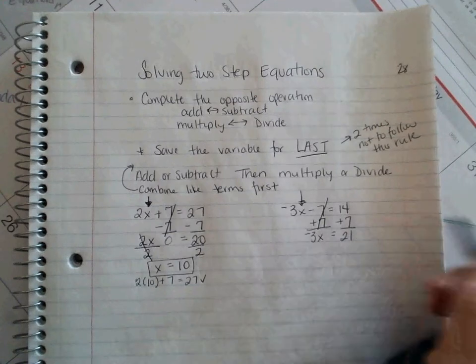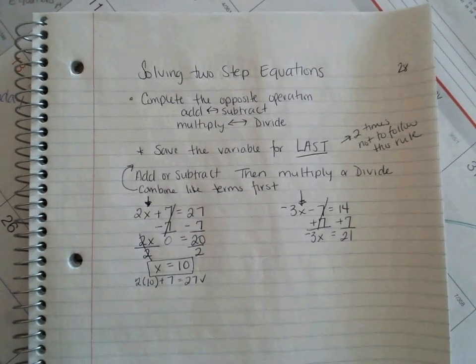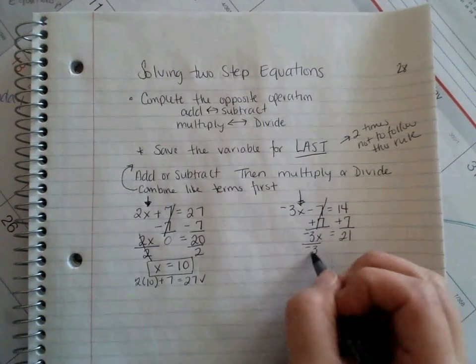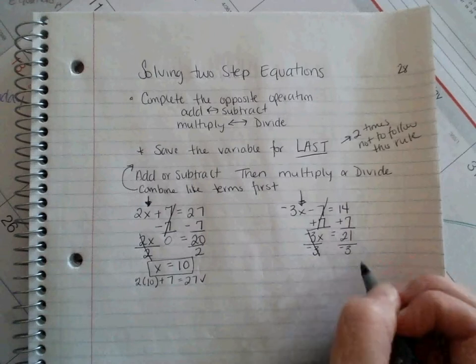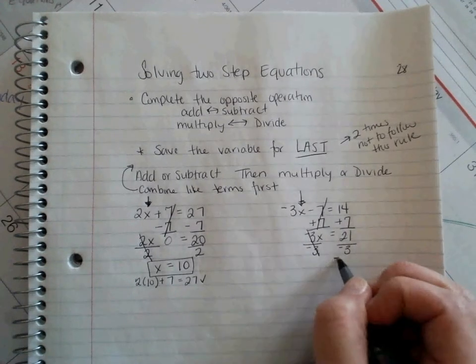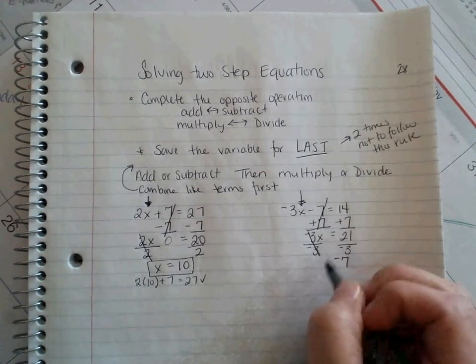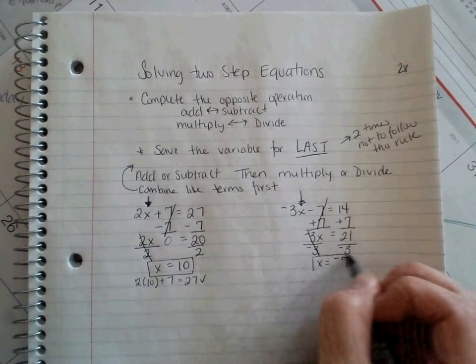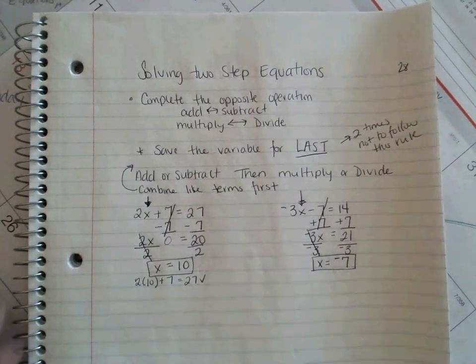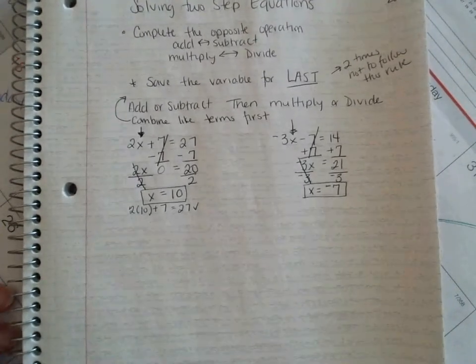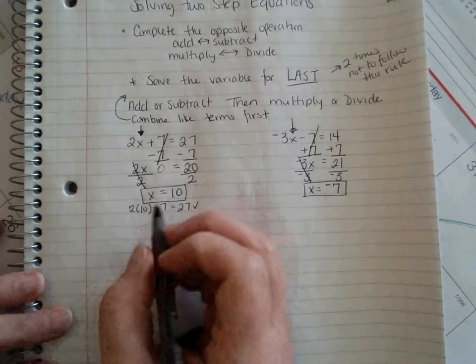Bring everything else down. I have multiplication again, so opposite of multiplication is division. So I'm going to divide both sides by negative 3, because I'm going to bring the whole thing like it is. 21 divided by negative 3 makes negative 7. Bring down my x equals. Okay. Let's look at another example.